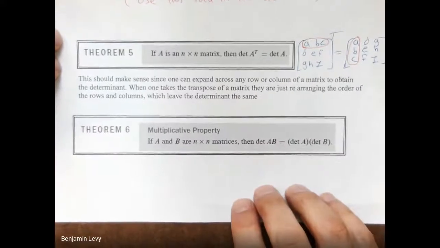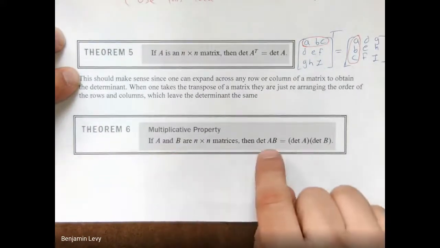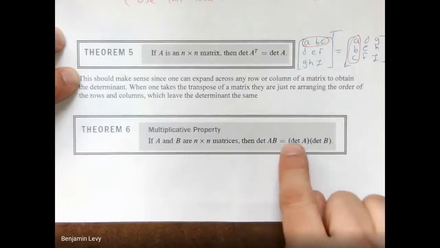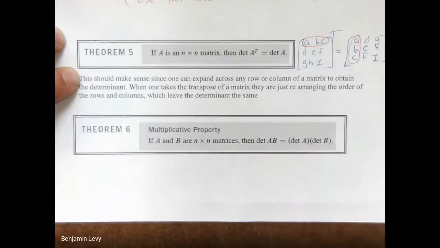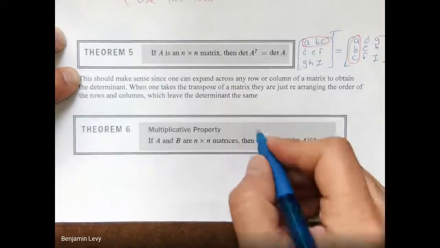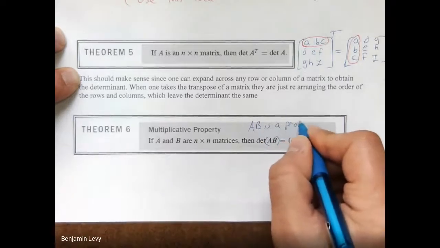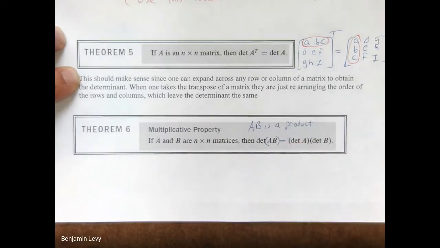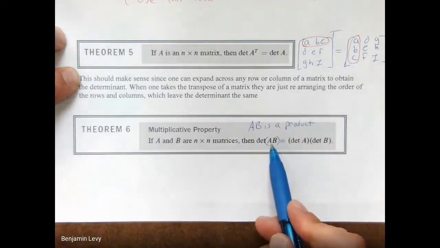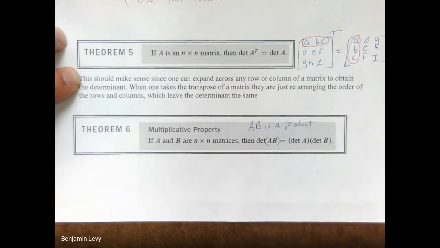The last piece here just says that if we have two square matrices, then the determinant of their product is the product of their determinants. And so in this explanation here, A times B is a product. It's two matrices being multiplied into a new matrix. And so if we have a new matrix A times B, and we're doing the determinant of that, we can just split it up and do the individual determinants. And so this gets used in a couple of places.